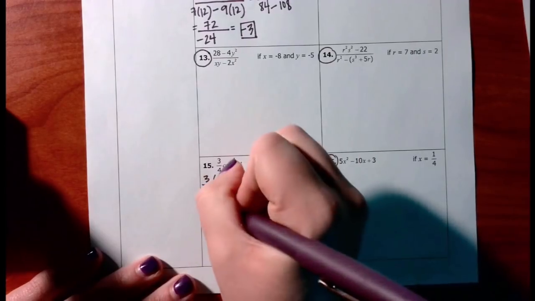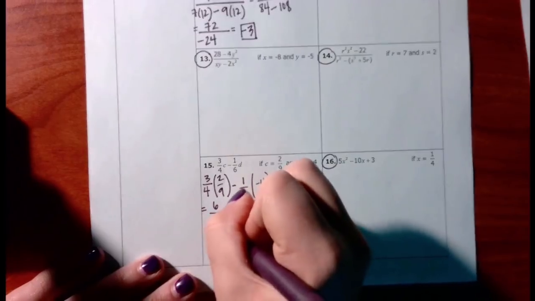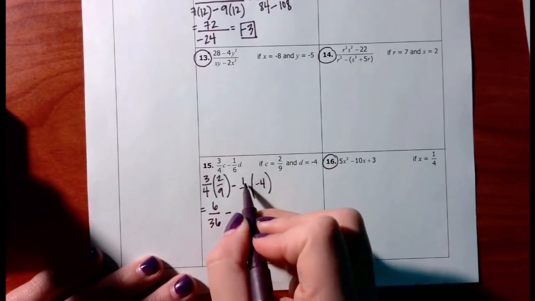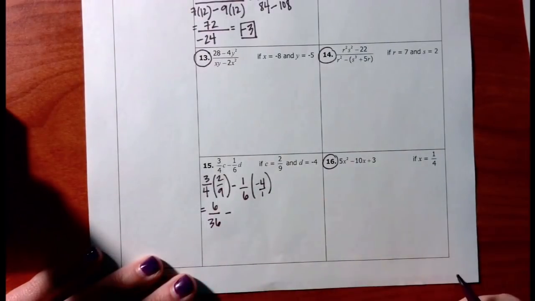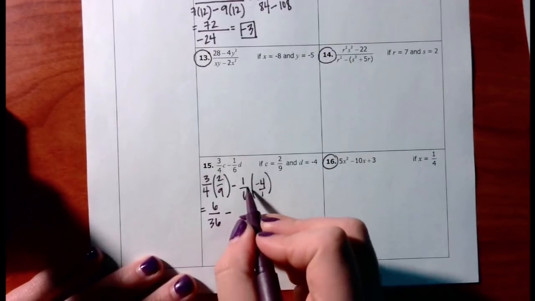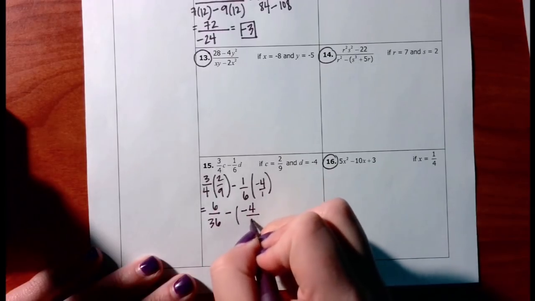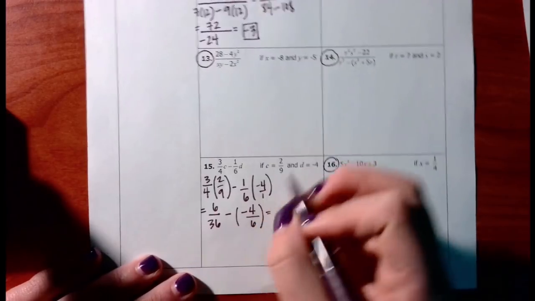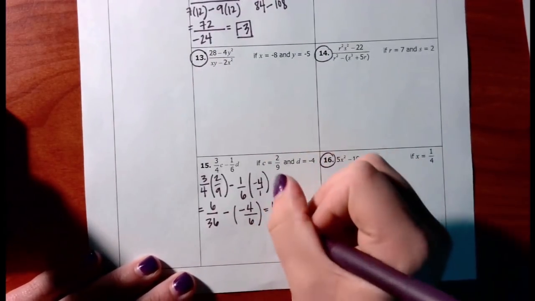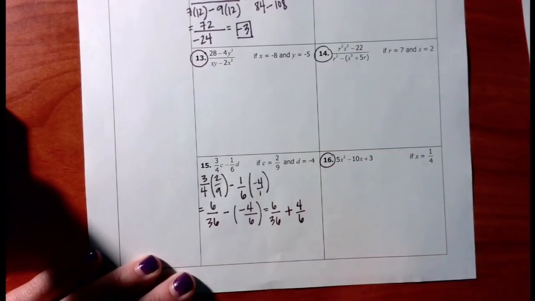So 3 times 2 is 6, all over 4 times 9, which is 36, minus 1/6 times negative 4. Remember, that 4 is really over an invisible 1. So 1 times negative 4 is negative 4 over 6. Now remember, we can't subtract a negative. We're going to have to change that to adding a positive. So 6 over 36 plus 4 over 6.